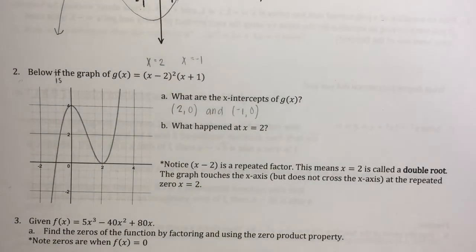And you can see those x-intercepts on the graph as well, so it goes both ways. If you're given the graph, yes, you can look at the graph. If you're given the function, you can just set the function equal to 0 and solve for x. It's up to you. And then for what happens at x equals 2.